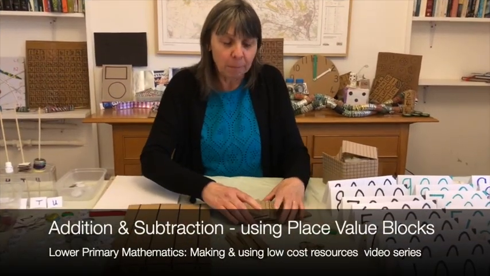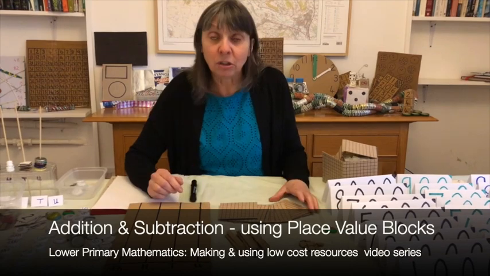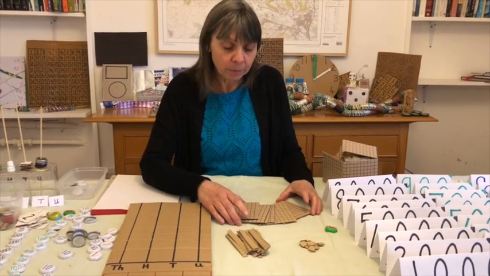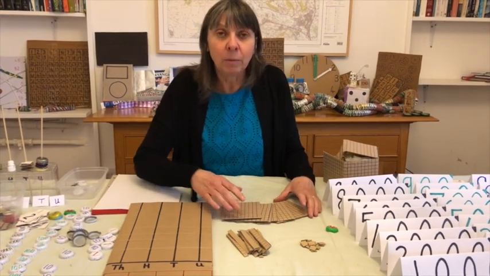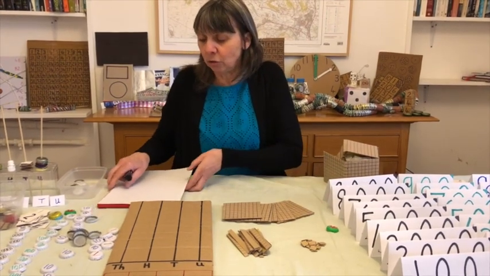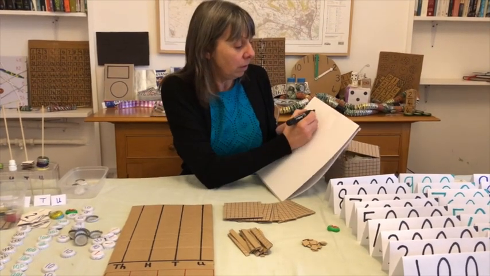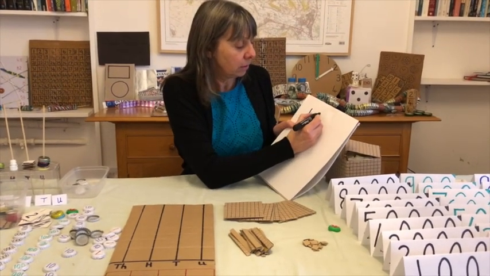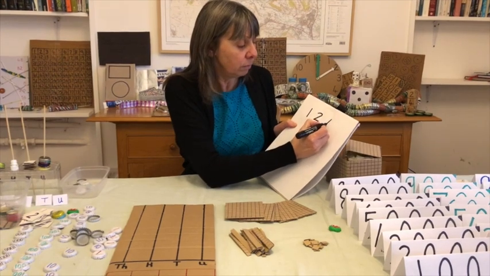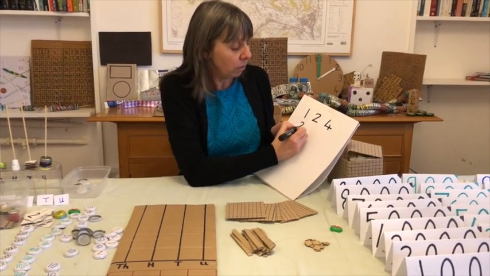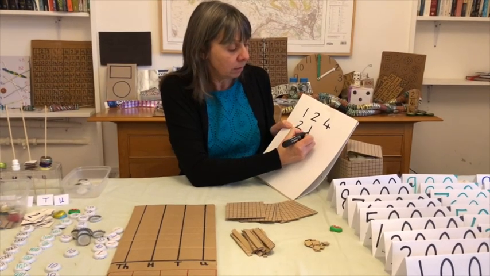Okay, we can use our place value cards also for teaching place value and for addition or subtraction. So, for an example, with addition, let's say we ask the children to calculate 124 and we want to add on 213.